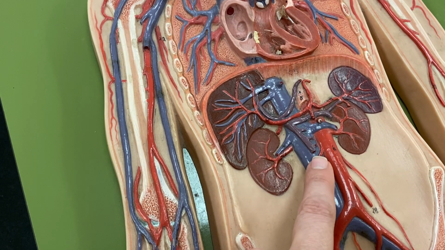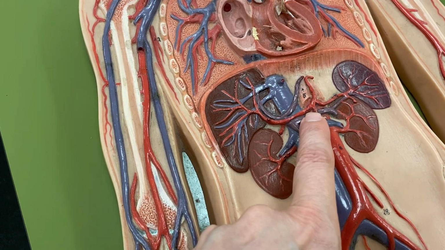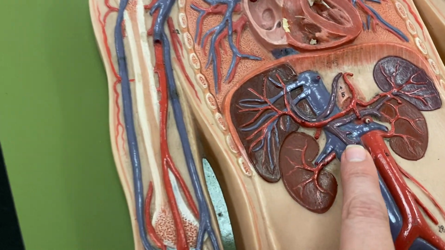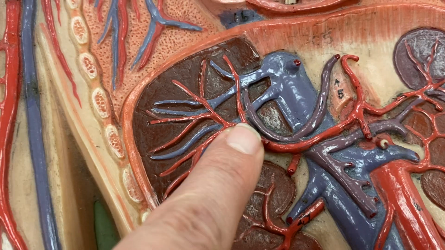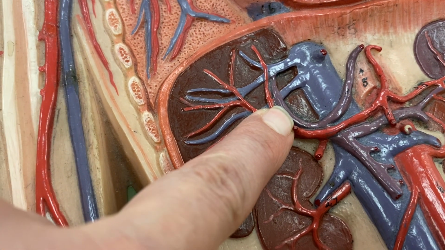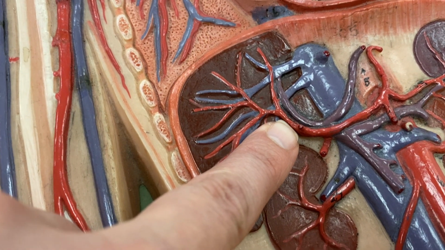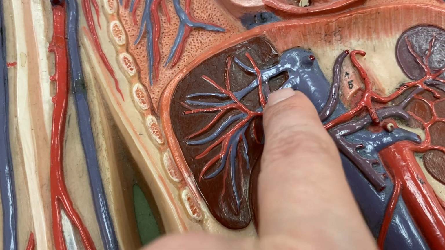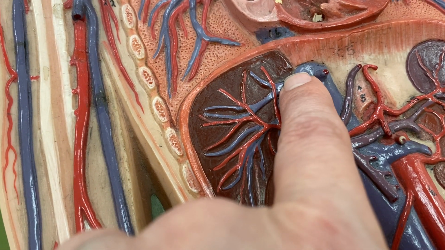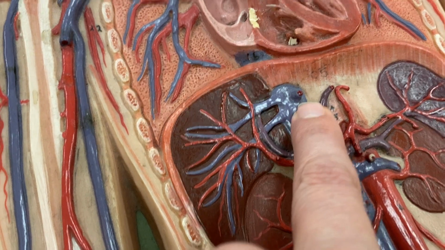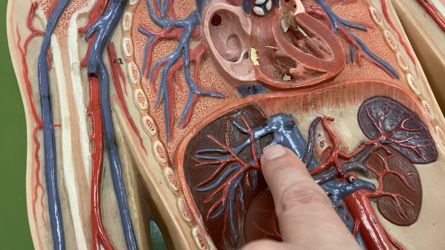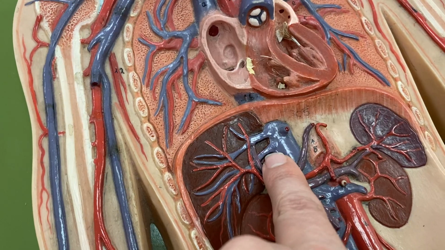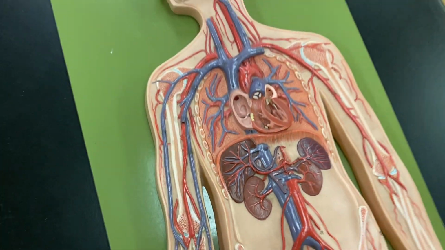So on this model, the portal system is purple. So we have a purple portal system. So hepatic portal vein is purple, hepatic artery is red, and then these blue veins leaving the liver going into the inferior vena cava that goes directly into the right atrium. These blue are the hepatic veins.